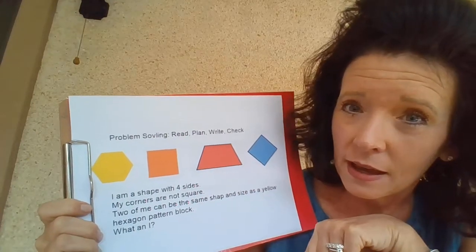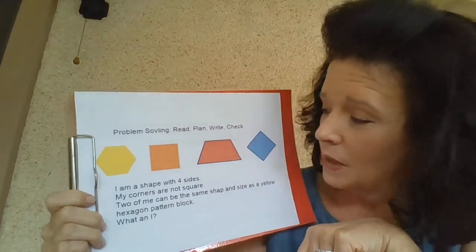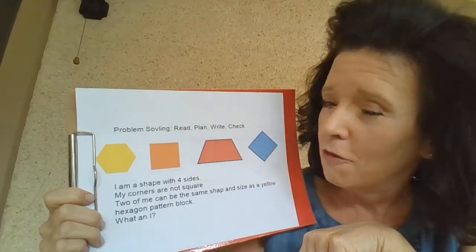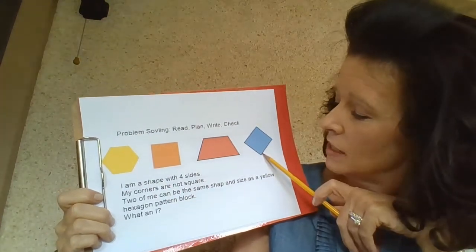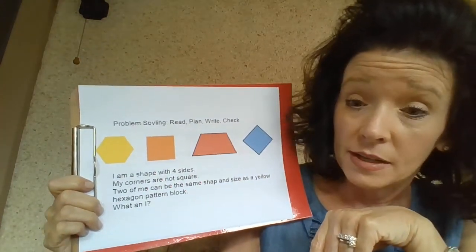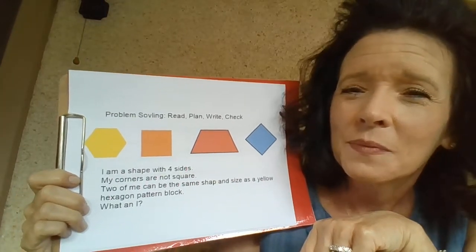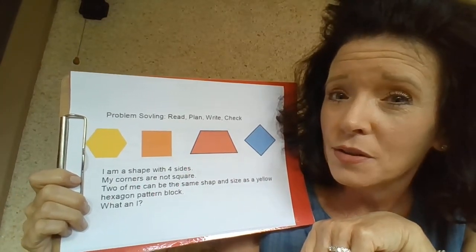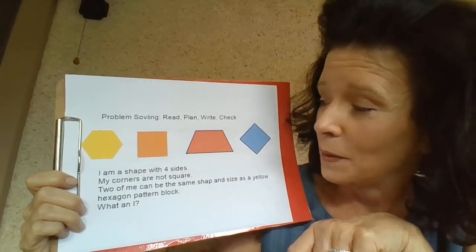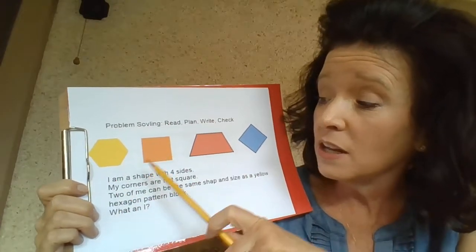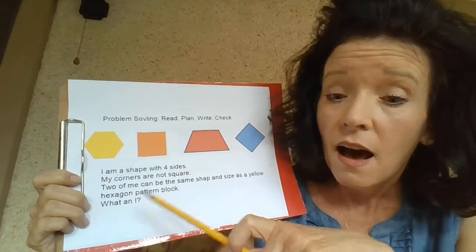Trapezoid, how many sides? 4. How many corners? 4. And our last shape over here, our diamond, how many sides? 4. And how many corners? 4.